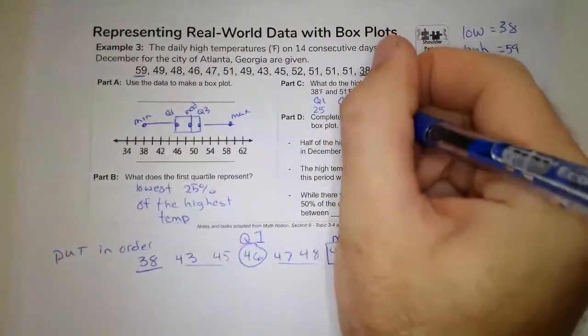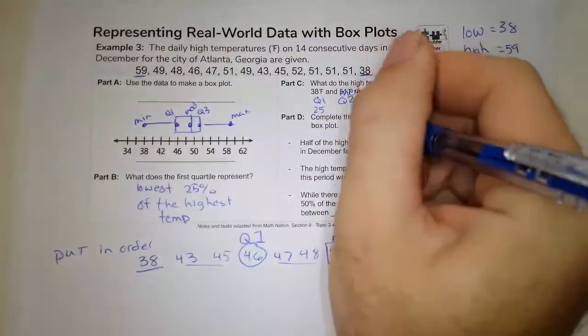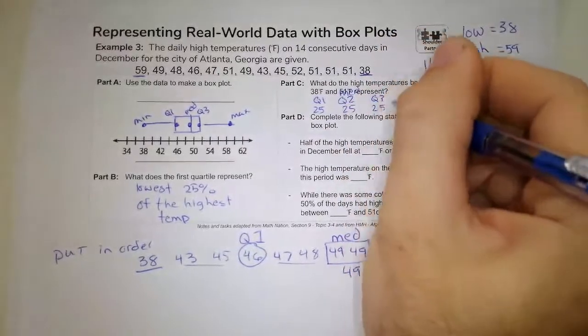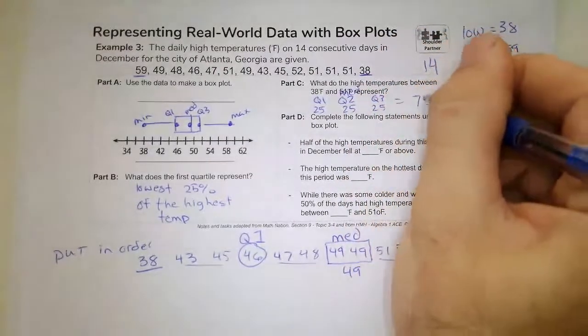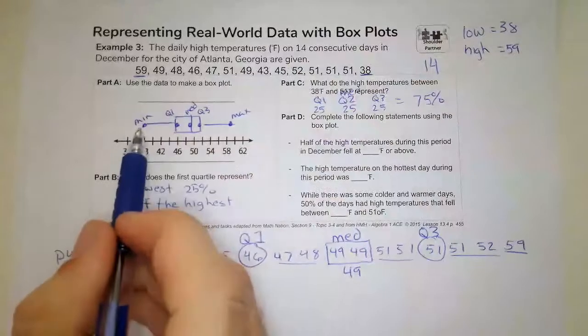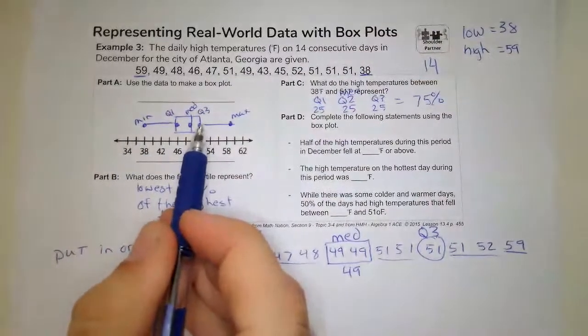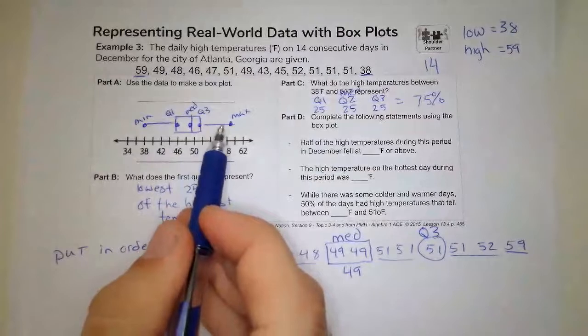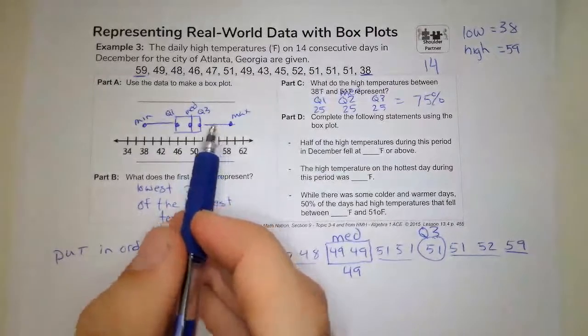Sometimes it's called Q2, which is just our median, is also 25. And then Q3 is also 25. So if you put all those together, between here and here, that's going to be 75%. The rest of this over here is the last 25.